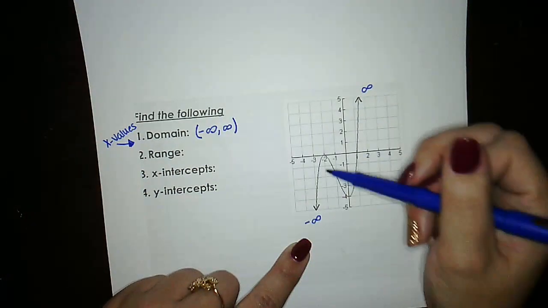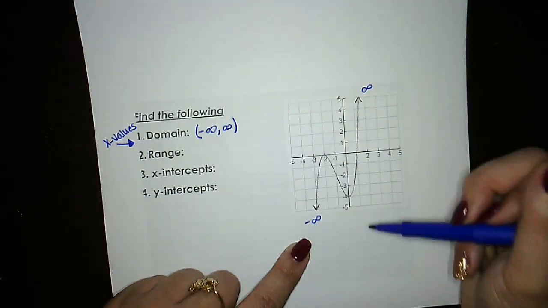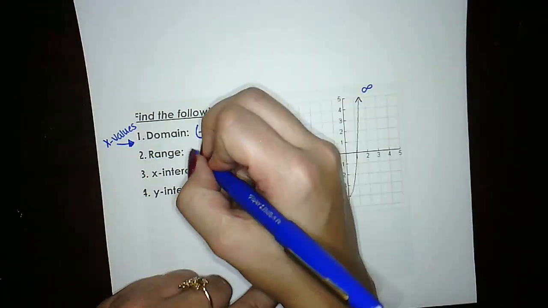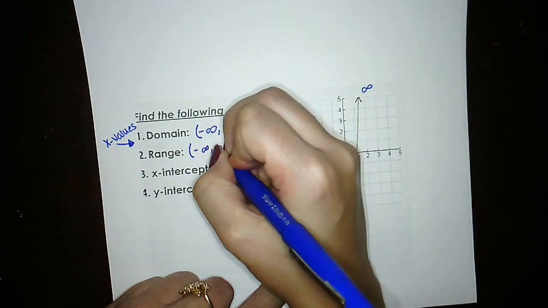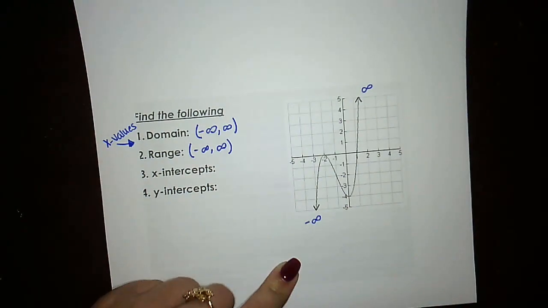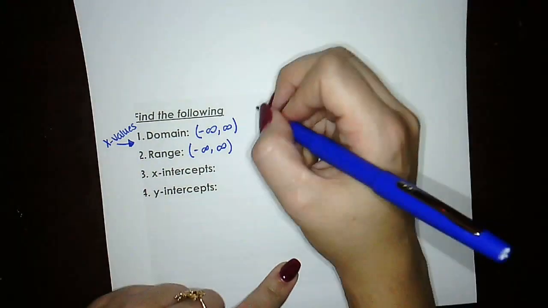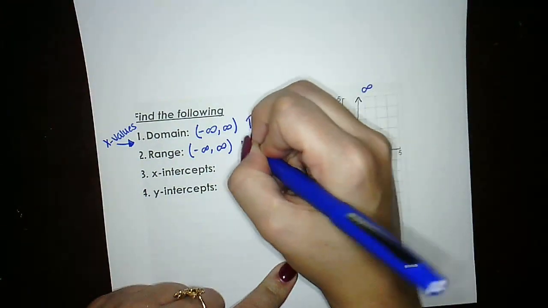Our range, again, it's going down towards -infinity and up towards +infinity. So again, it's got the same answer, -infinity to +infinity. You can also write this as all real numbers.